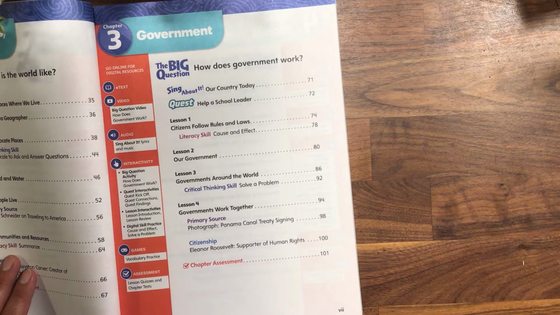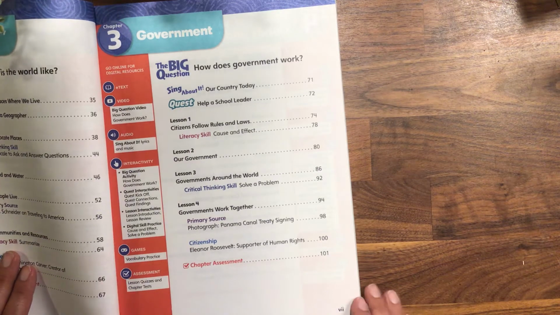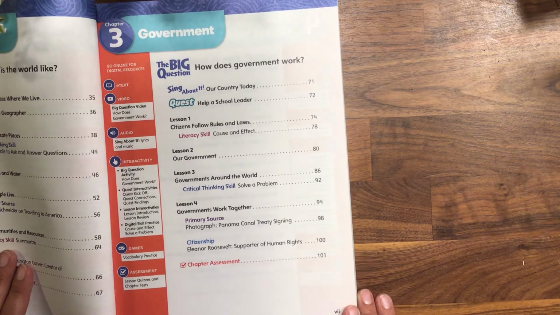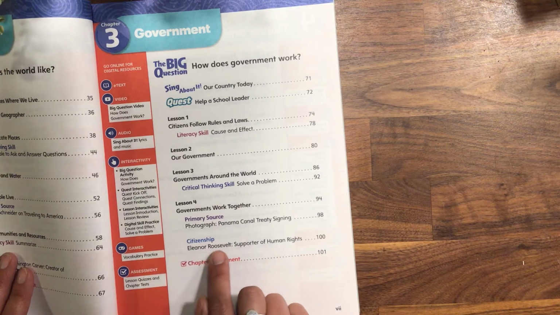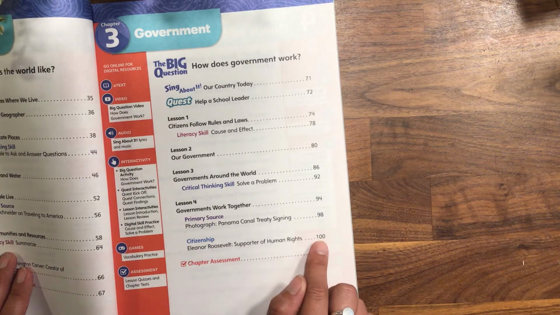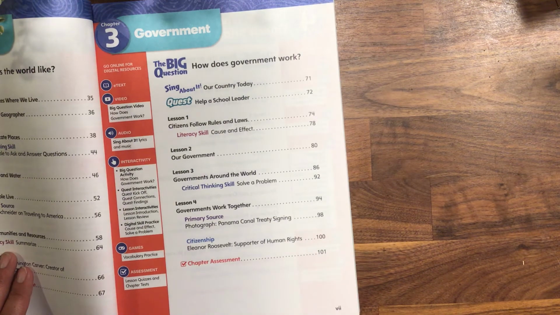Let's say you want to know about someone named Eleanor Roosevelt. So stop the video and try to figure out what page you would look to find information about Eleanor Roosevelt. Okay, the answer to this one is right here. Eleanor Roosevelt, page 100. So that's where you'd go to find information about her. All right, let's try another one.